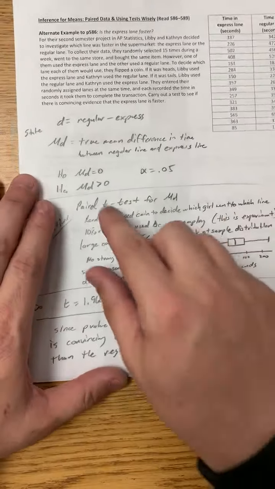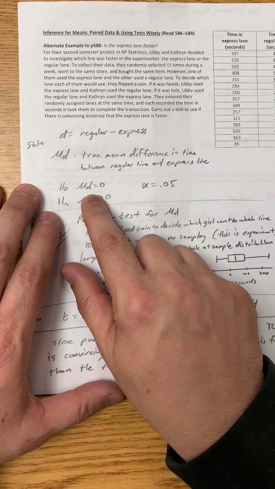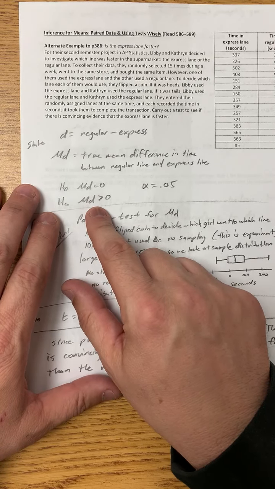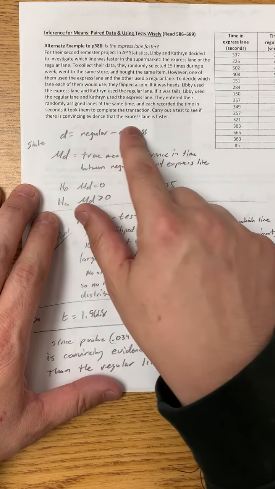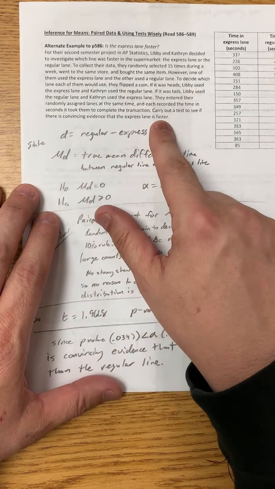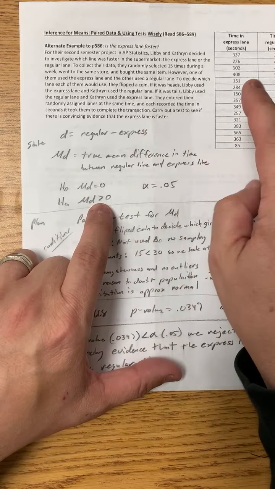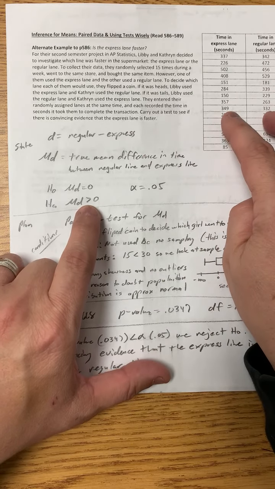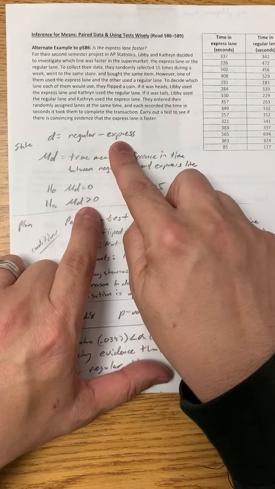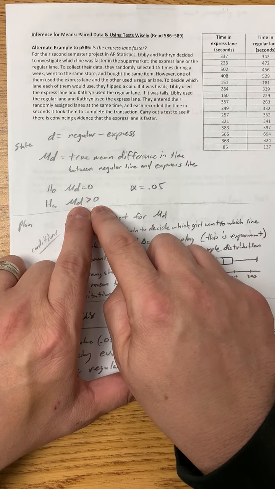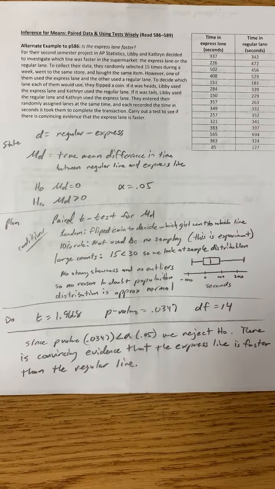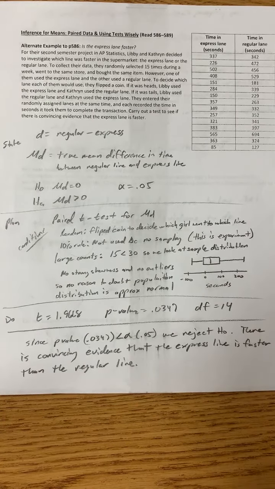All right, so here we go. So the null hypothesis is that there is no difference. The alternate is that the difference is greater than 0. Now, we're trying to see right here, is there evidence that the express line is faster? Now, you got to be careful. This is time. Faster means less time. So then we need the regular minus the express to be greater than 0. So that's a little confusing as well. There are a lot of little traps on this problem that you could easily fall into.